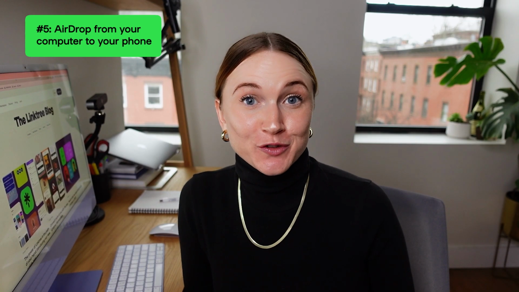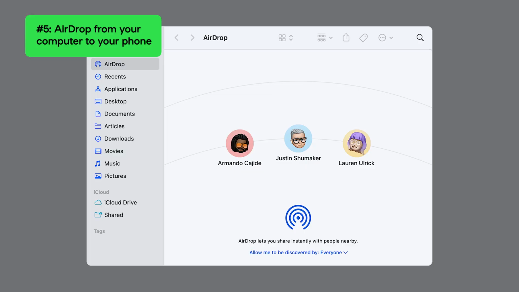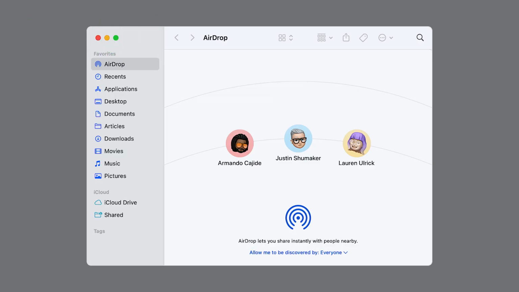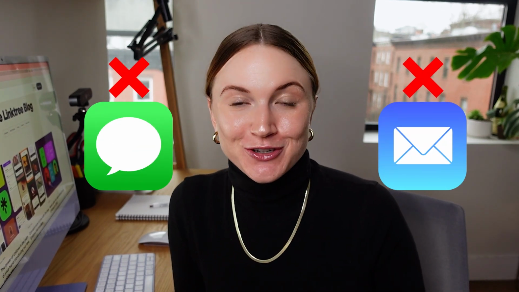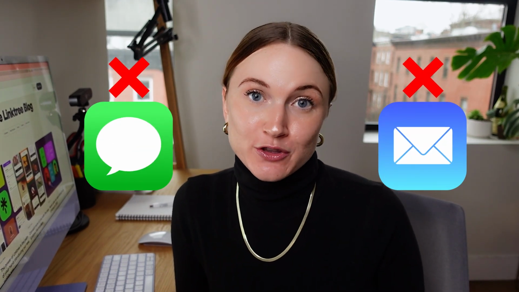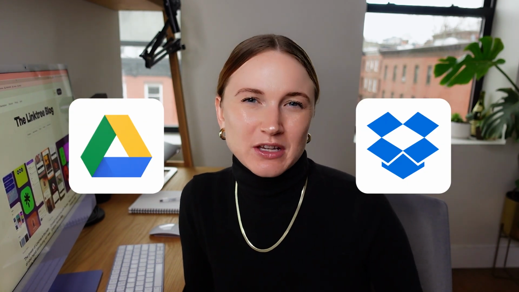Number five is when you've completed editing your video, you're going to want to AirDrop that footage from your computer to your phone. So if you're editing on a computer, do not message or email yourself the video because this is going to end up compressing the quality. If you don't have AirDrop, you can use Google Drive or Dropbox so you can retain the best quality possible.